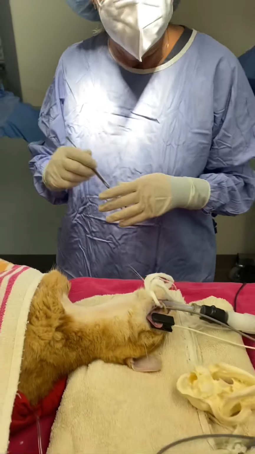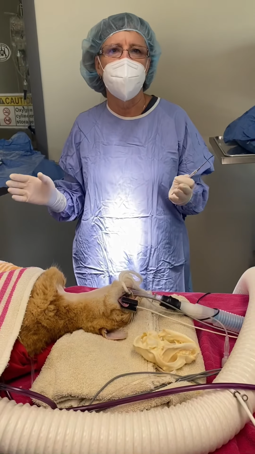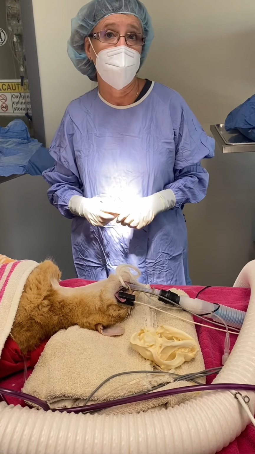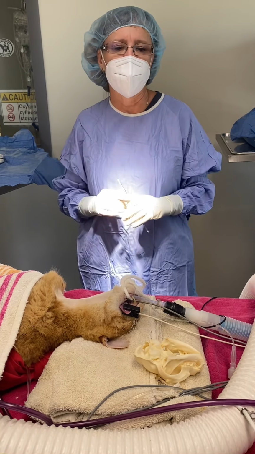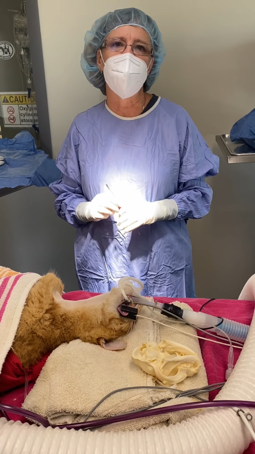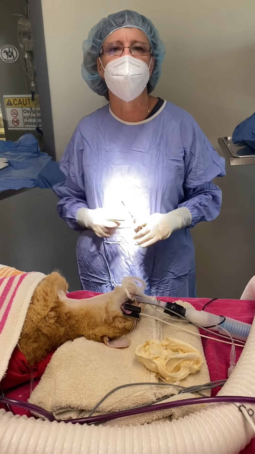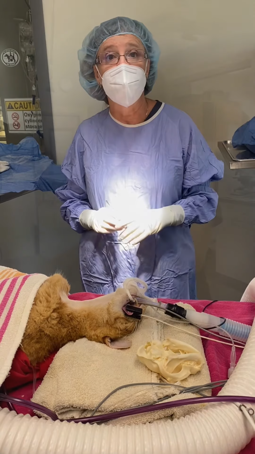Get all the structures out of the way, being very careful of the anatomy. There's a lot of important vessels and a nerve in that area, so we'll very carefully dissect down to get to that. It is a two-chambered bulla in the cat, which we saw in the CT scan, so we'll go in there and get that done.